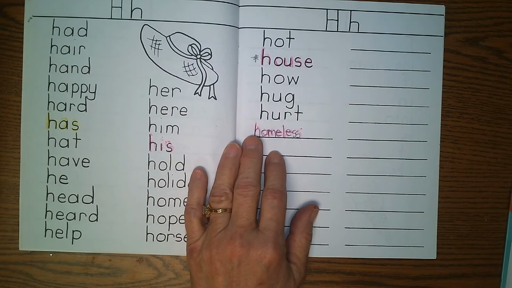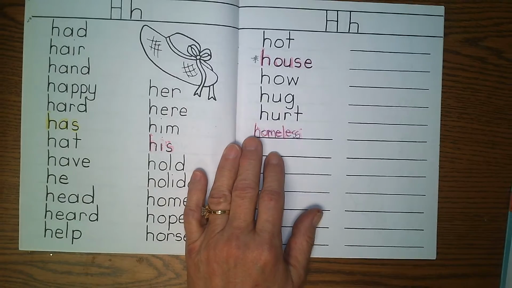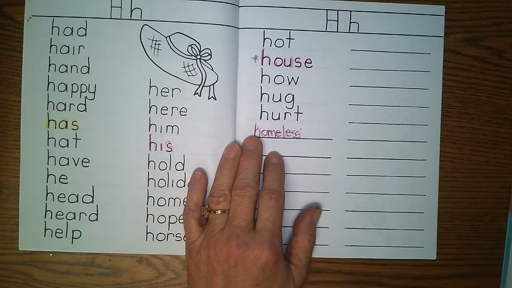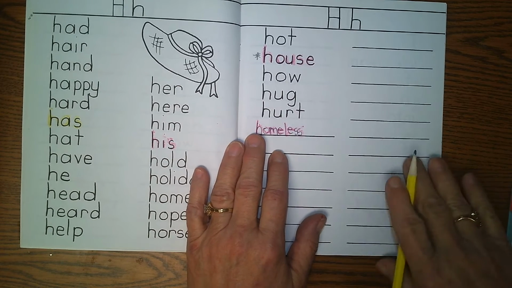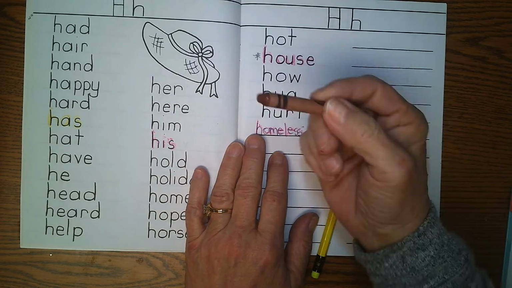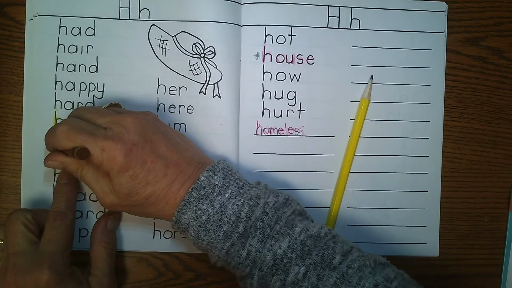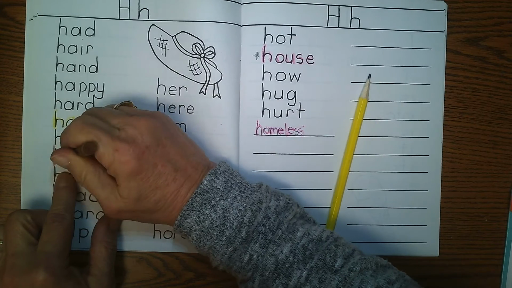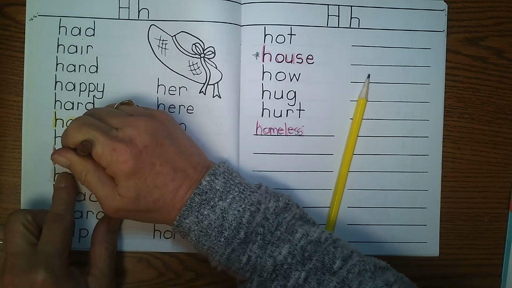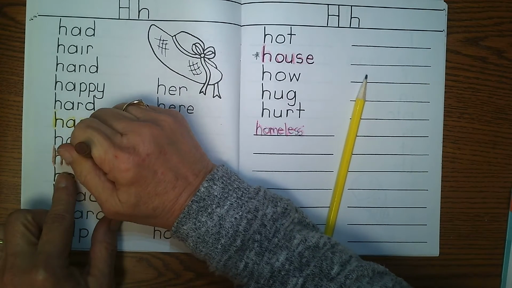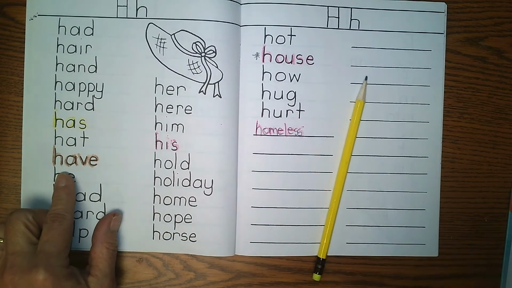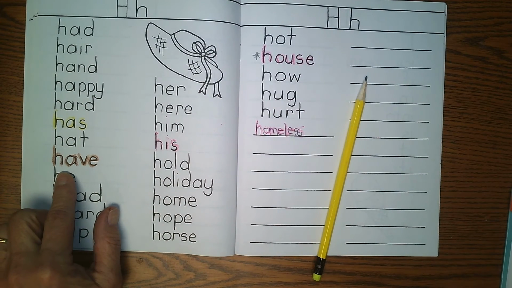The letter H. And we have the word have. Have. Now, have is a trick word. It's right here. Have. It's a trick word because it's a vowel-consonant-E word, but it does not follow the rule. Have. H-A-V-E. Have.